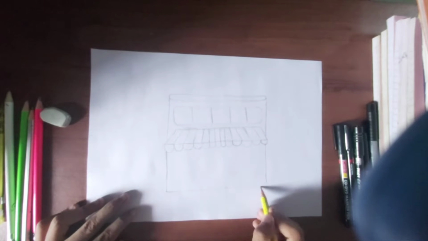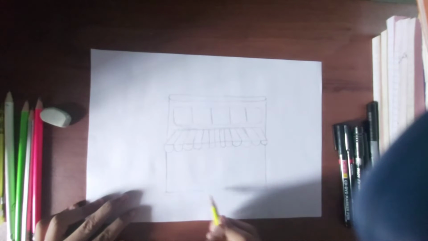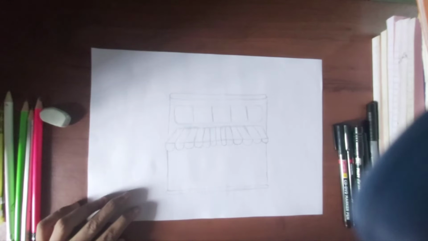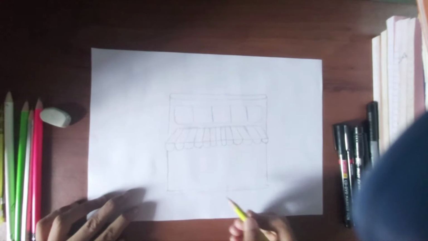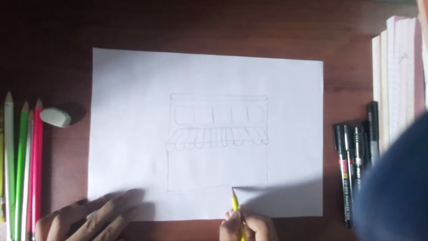Draw a straight line to connect it, and then below, using a curve, draw another line. Like this.